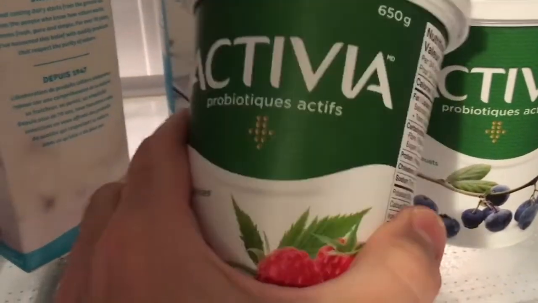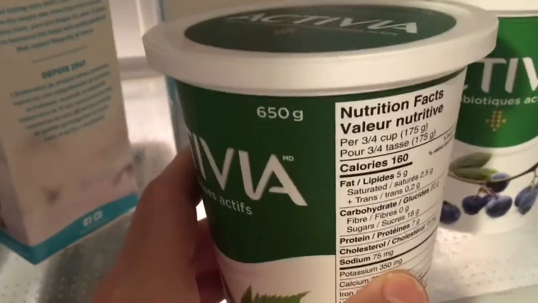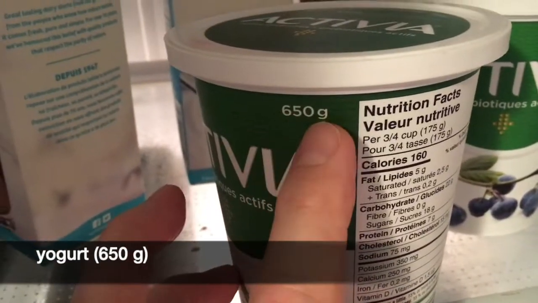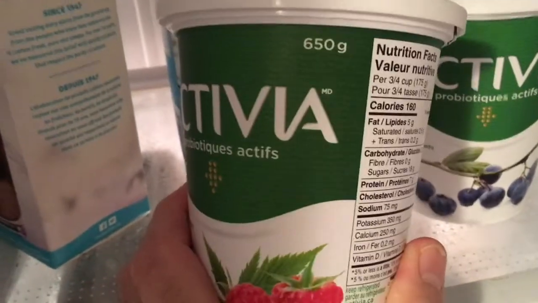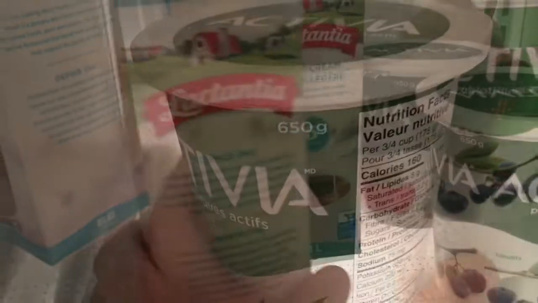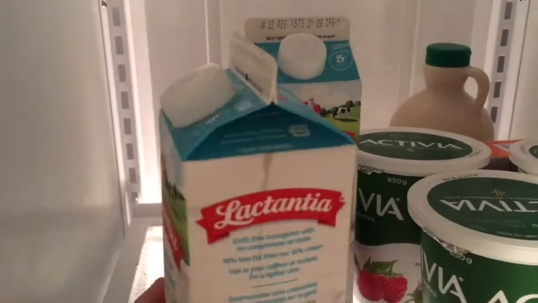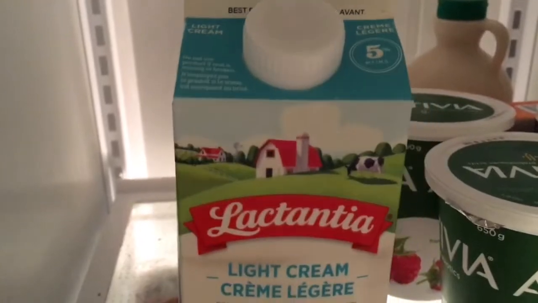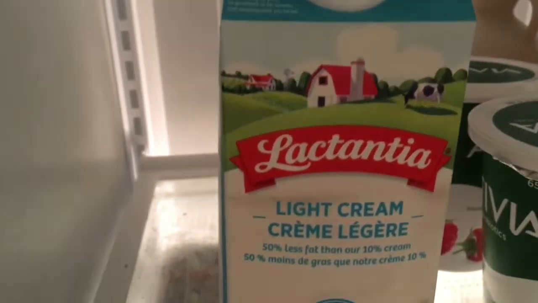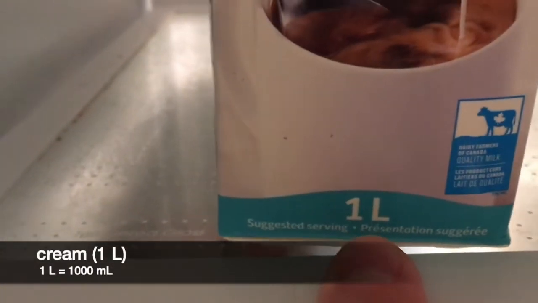Okay, here's some yogurt that I found in the fridge, and this says 650 grams. And yogurt, yeah, I guess sometimes it can be watery, but it's much thicker usually than water. This is cream, and cream should be more liquidy, and if my theory is right, it should be measured with milliliters. Here we go, let's see. Or liters. There it is. 1 liter, which is 1,000 milliliters.